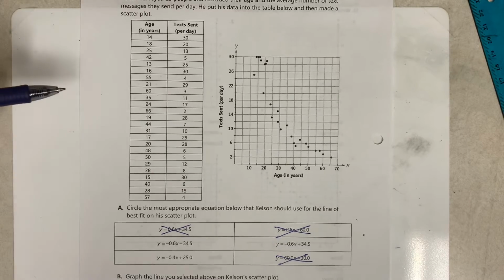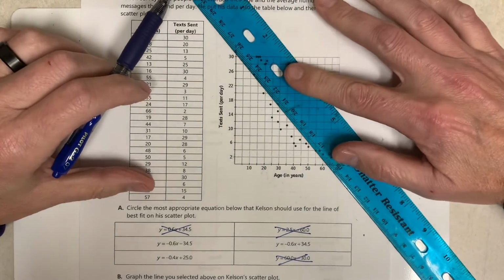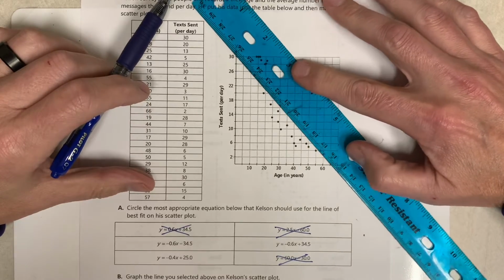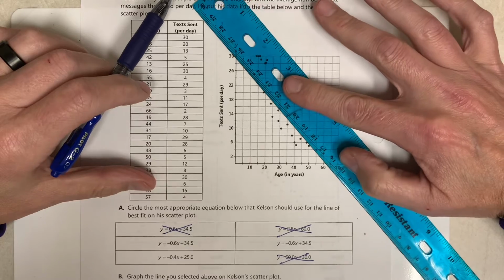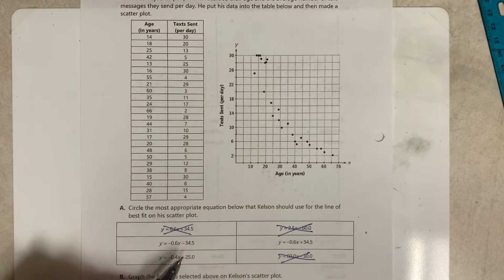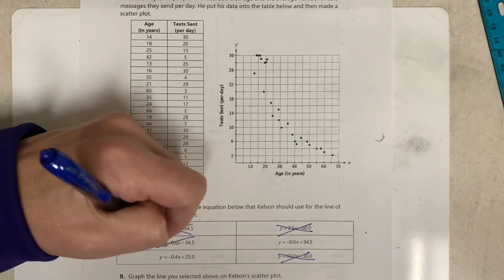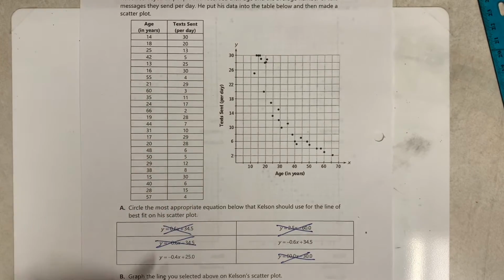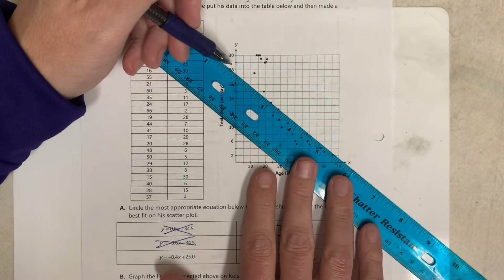The other thing is the y-intercept of our line has to be positive, right? And it's probably going to be anywhere from 30 to 40, I would think. So if I look up here, this one has a negative 34.5 for the y-intercept. It can't be that. So that one fails just on the y-intercept. This one has a y-intercept of 25. I really don't think that 25 is going to be it, but you never know.